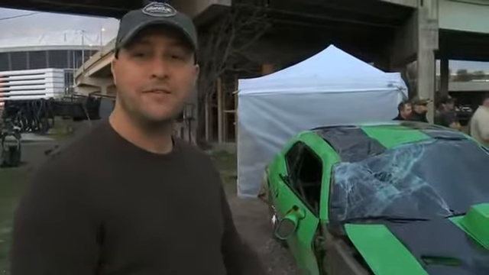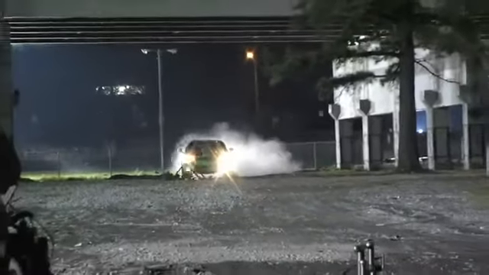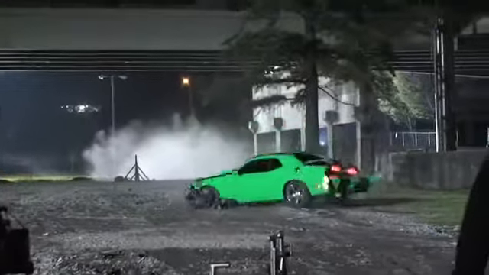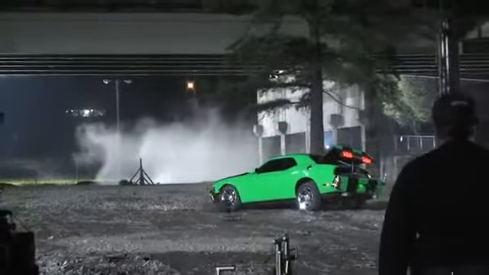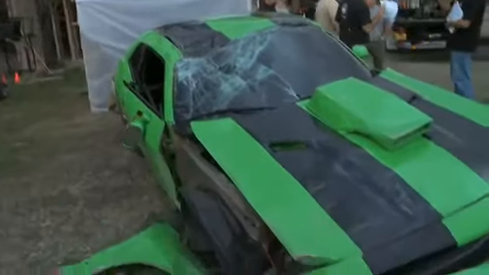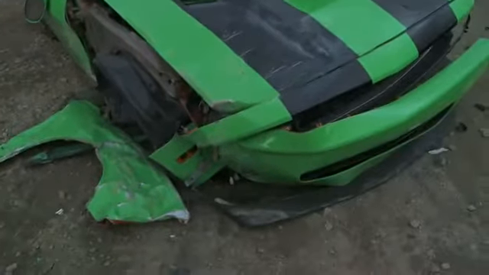You know, you can't control how these things are going to crash. We actually thought it would land on its roof. It landed on its wheels. So we only had the one. So that's the first and only take of this car crash, so we're going to make it work.